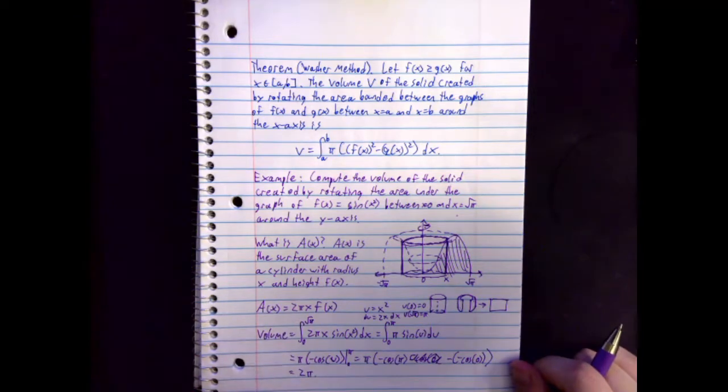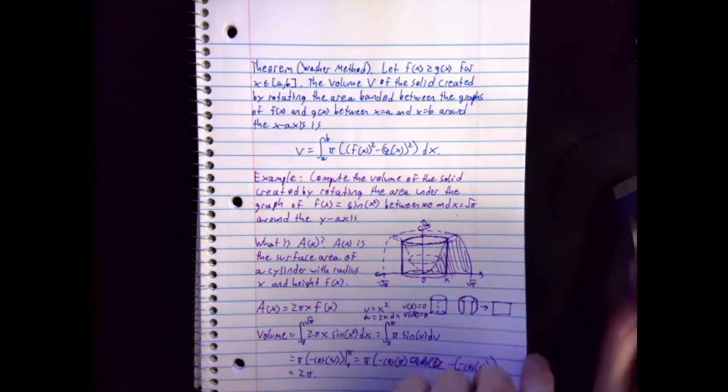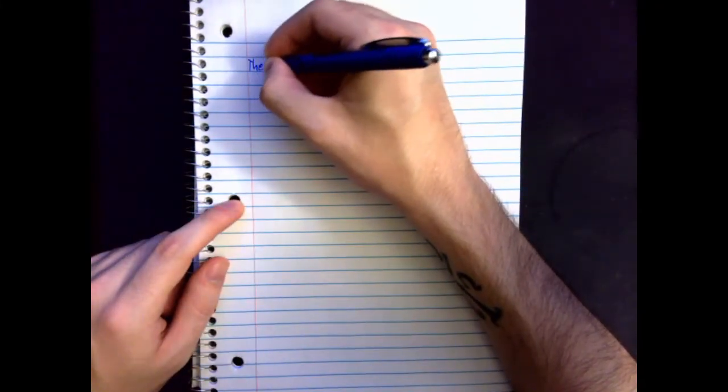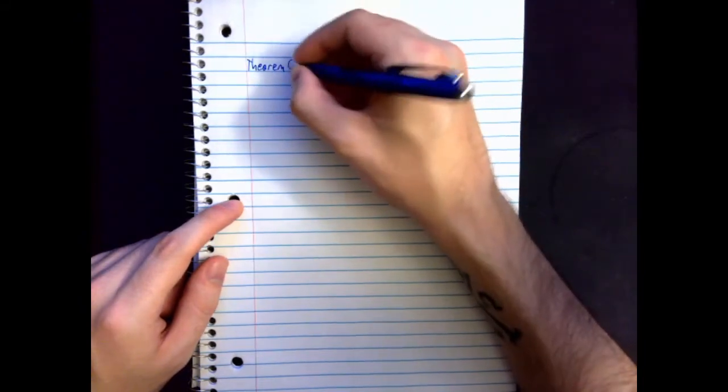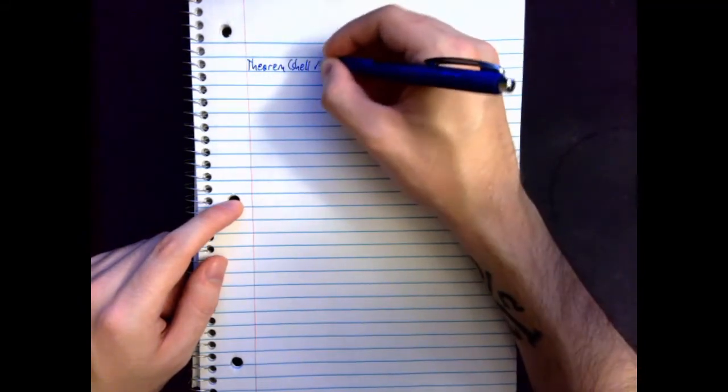Okay? And so, now, with this, we can write down the theorem, which is going to be the last thing we write down in this course. A theorem, which is the shell method.